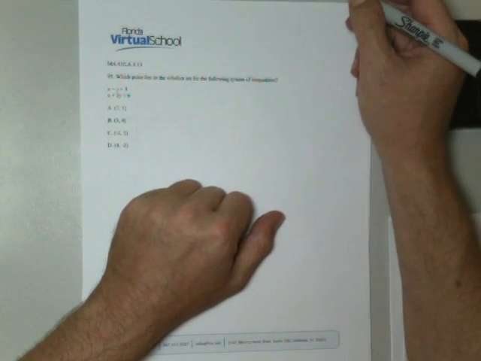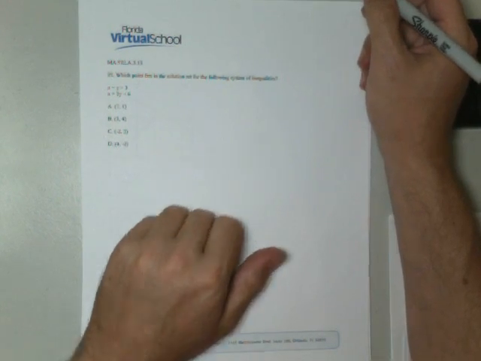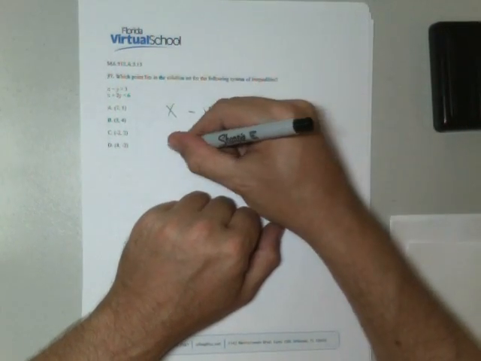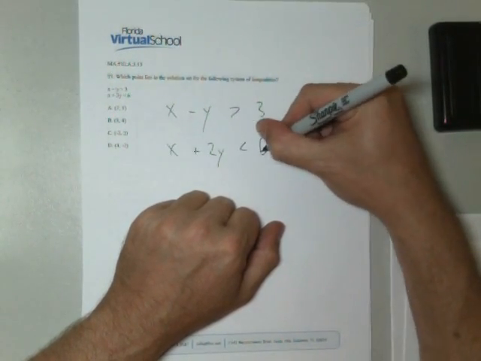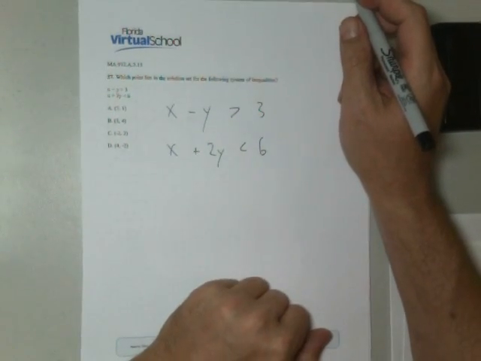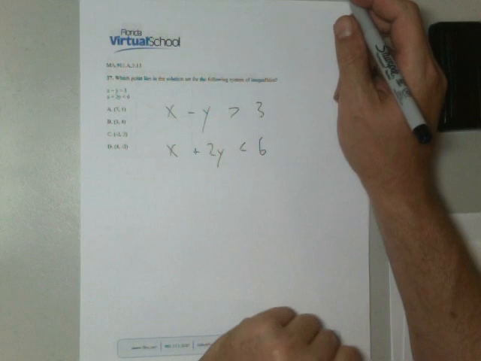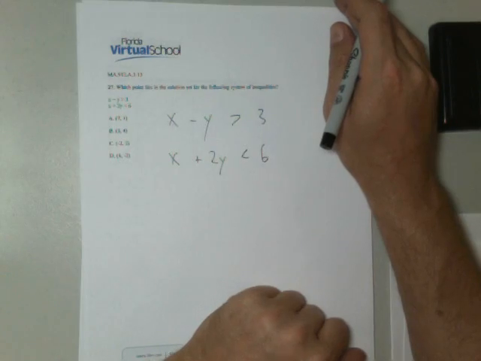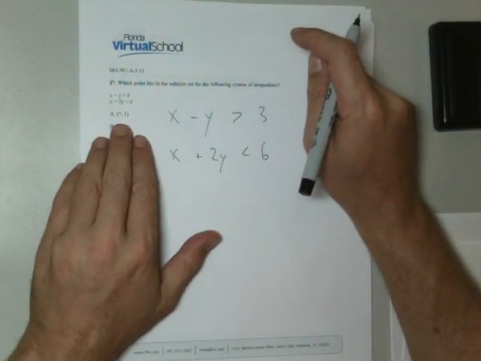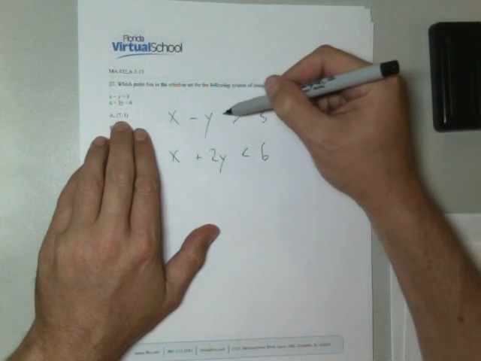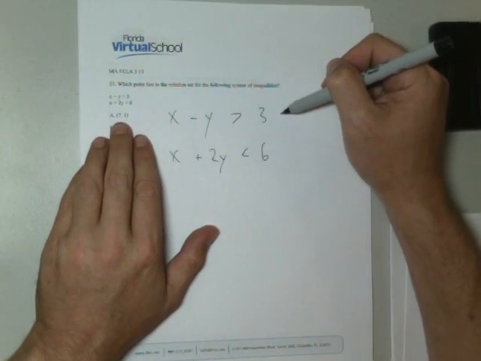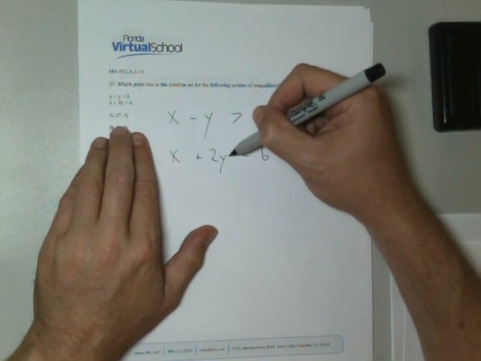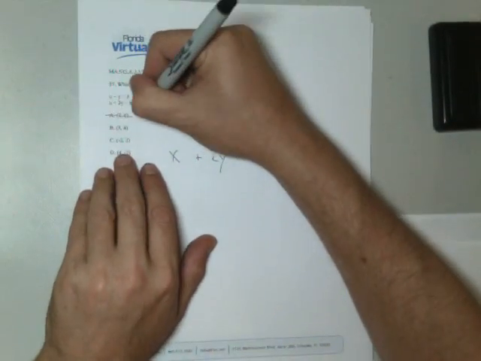Which point lies in the solution set for the following system of inequalities? x minus y is greater than 3. x plus 2y is less than 6. Well, I could graph these and shade the regions and find which of these points is in the region. But quicker than that is to go ahead and put x and y in. So for choice A, 7 minus 1 is 6, so it passes this one. But 7 plus 2 times 1, 7 plus 2 is 9, is greater than 6, so it's not choice A.